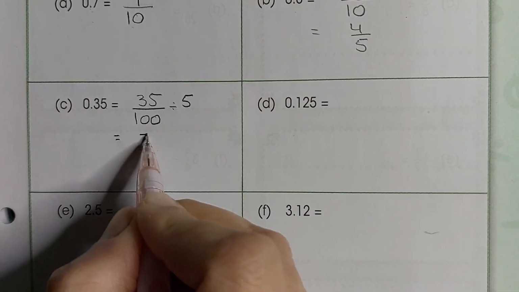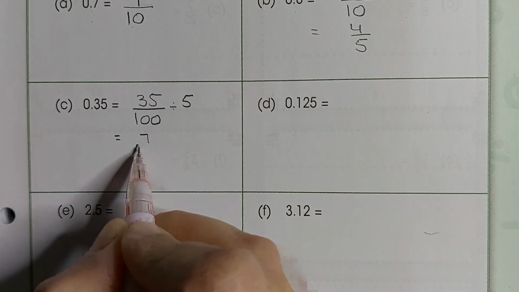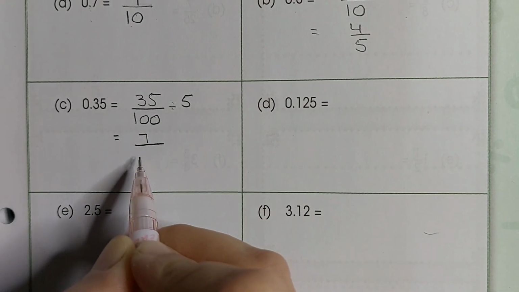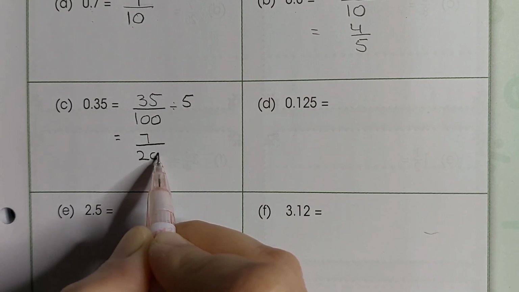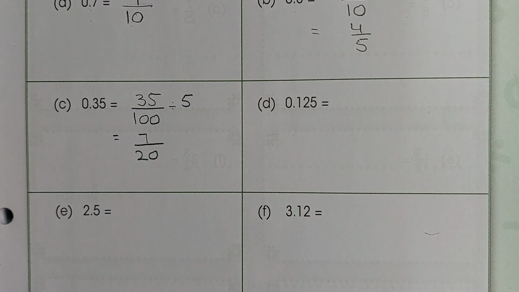It will become what? 7. 5 7s are 35 and what? 100. 5 2s are 10 and 0 comes here. So it will become 7 upon 20. Now we have to check whether 7 and 20 will come in any table together. No, this is not possible, and our numerator again is smaller than our denominator, so we won't go for the mixed fraction. Our simplest form is 7 upon 20. Now come to part D.